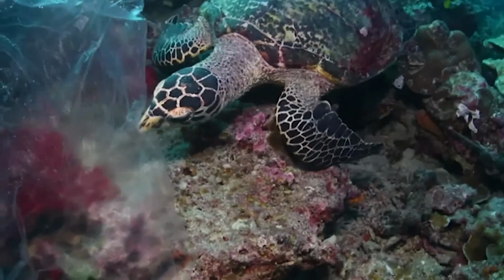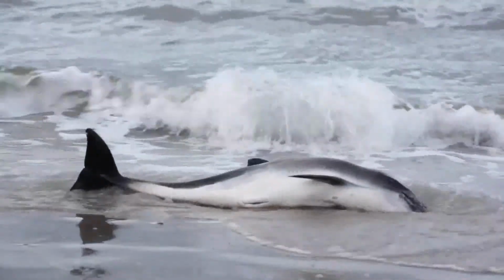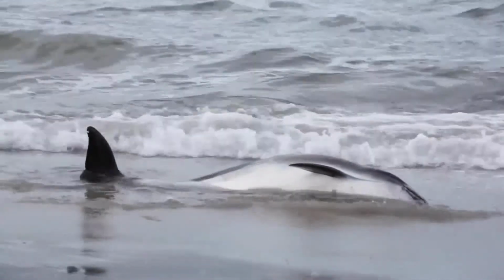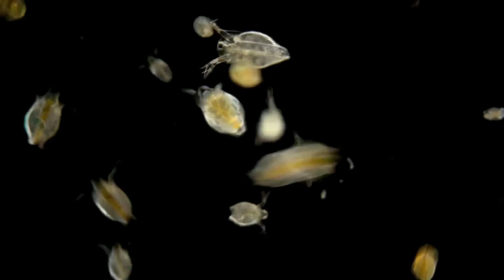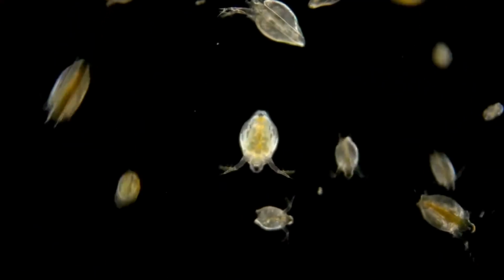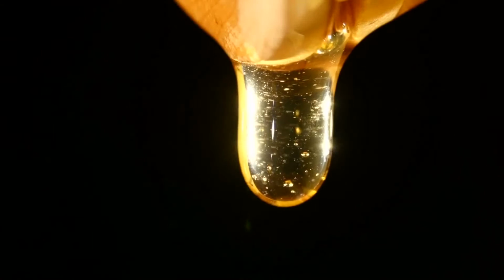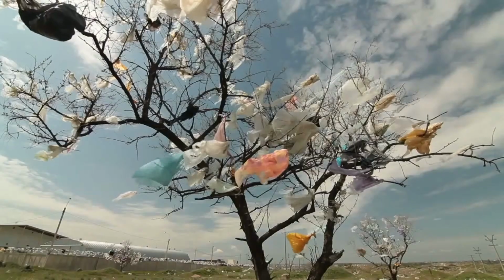Sea turtles are choking on it. Scientists say that over 60% of whale and dolphin species are affected by it. Zooplankton, the base of the ocean food chain, eat it. And so do we. It's in the water we drink. It's in our food. Microplastics have been found in our salt, our honey, and our beer. And sometimes even in the air we breathe.